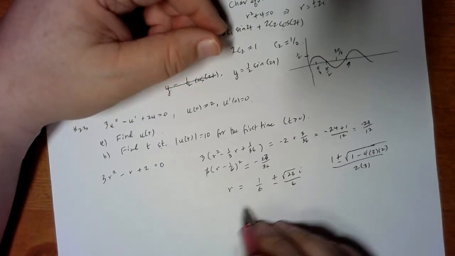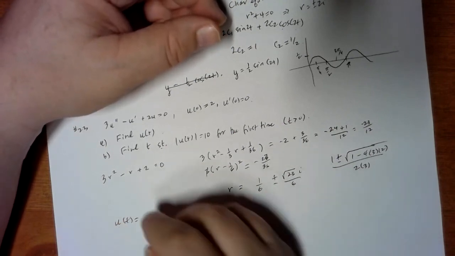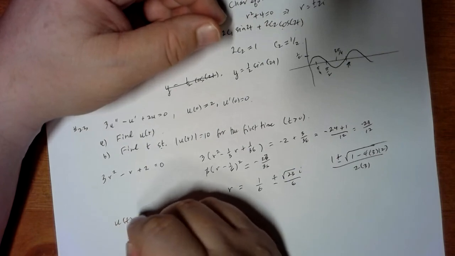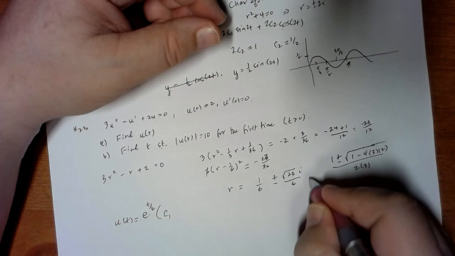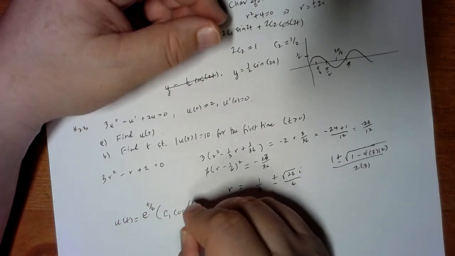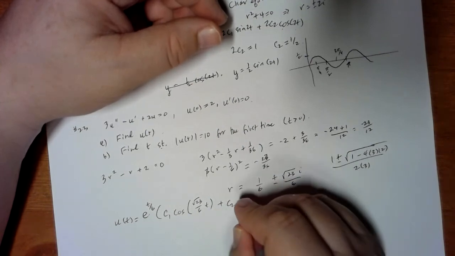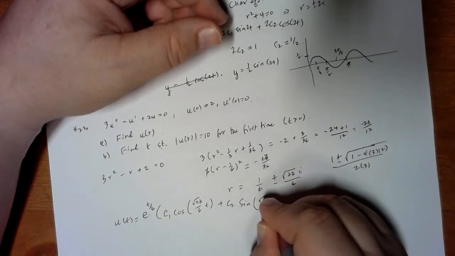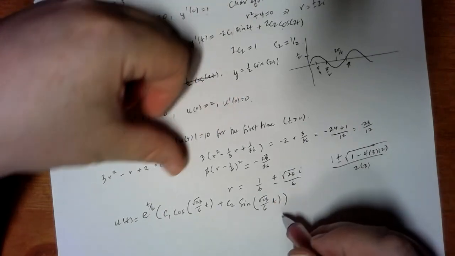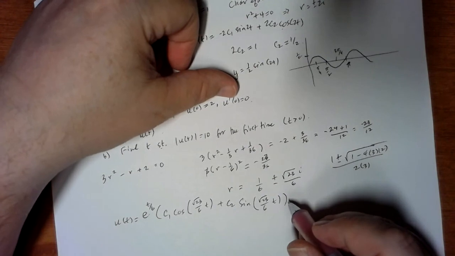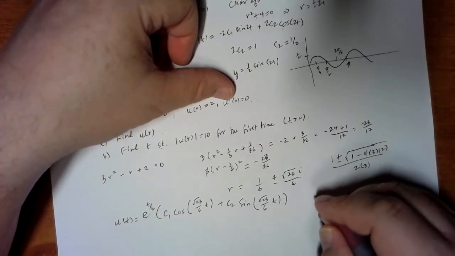Okay, but we do have our r values now, and so we know what our u of t is. So I know our u of t is going to be e to the t over 6 times c1 cosine of the square root of 23 over 6 t plus c2 sine square root of 23 over 6 t. Now notice when we're taking the derivative, it's going to be a little bit of a mess. So I'm going to do some abbreviations here as I do that.